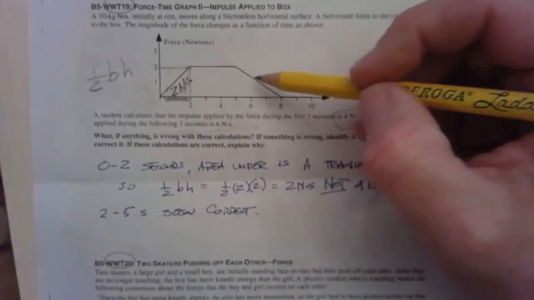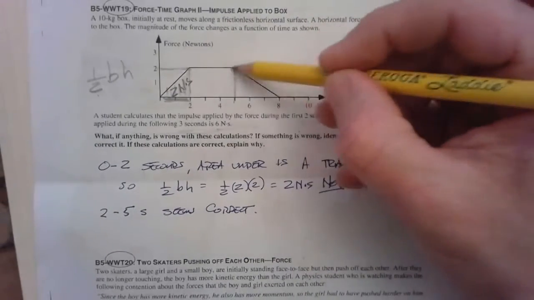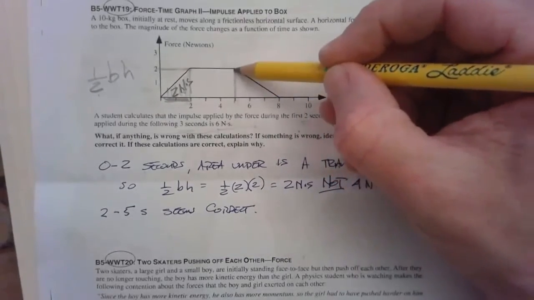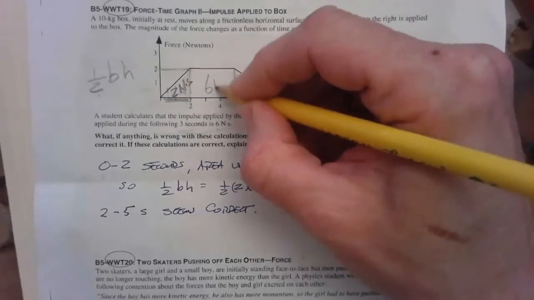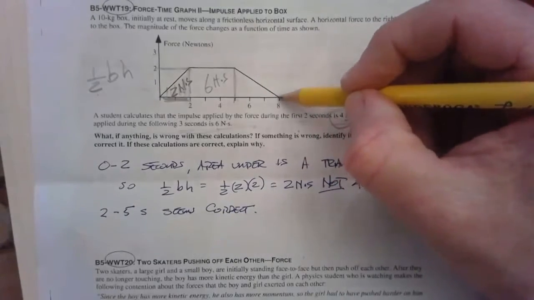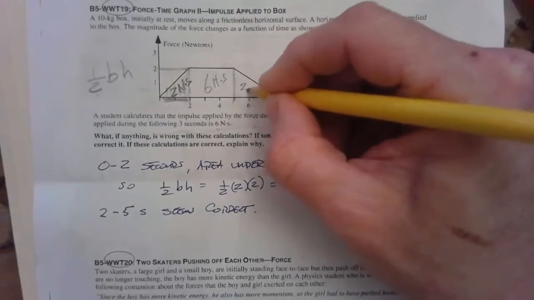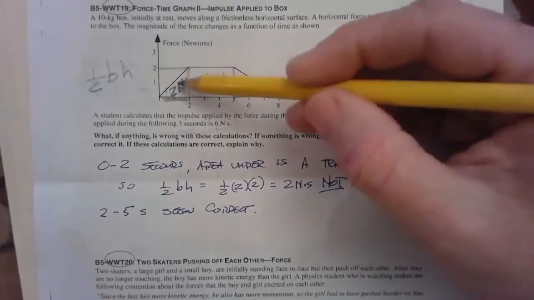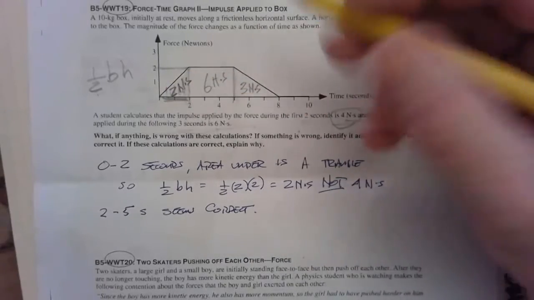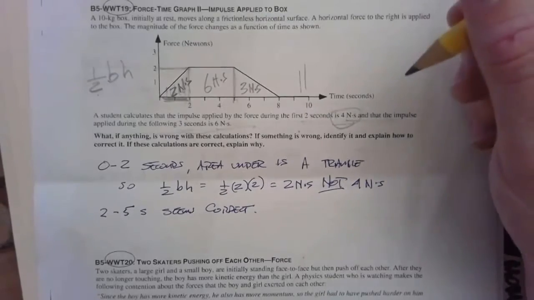Now, for the rest of it, he says it is 6. So I've got this section here, which is 3 seconds times 2 high, so that's 6 Newton seconds. But then there's this section, which is 3 times 2, so that's going to be cut in half because it's a triangle. It's 3 Newton seconds. So I have a total impulse for this entire thing of 6, 7, 8, 9, 10, 11, of 11. So yeah, you just seem to have some trouble with geometry, it looks like. All right.